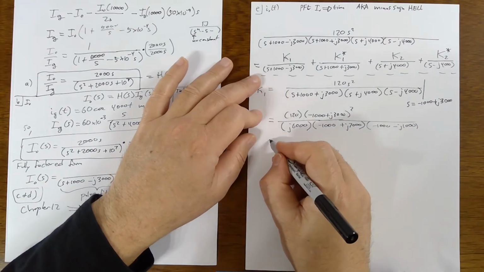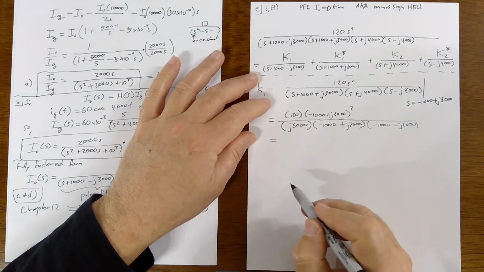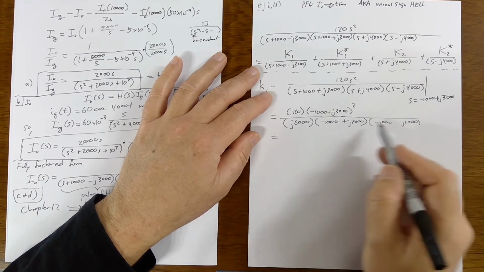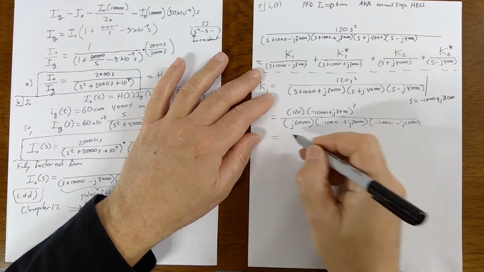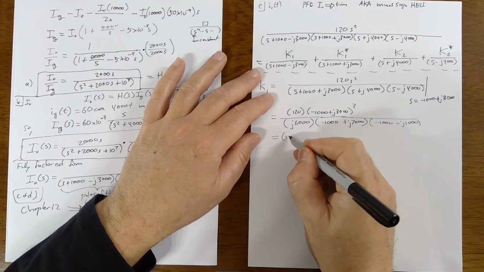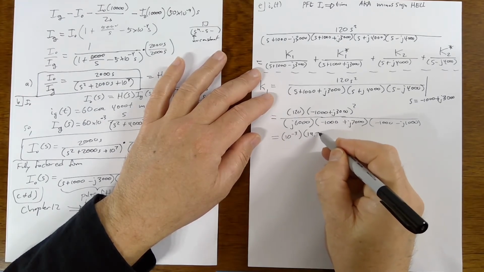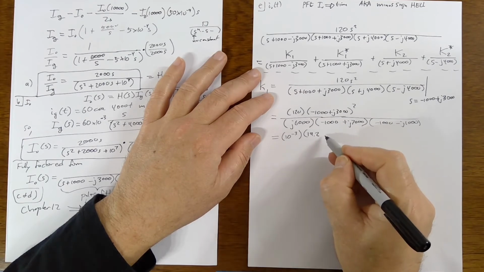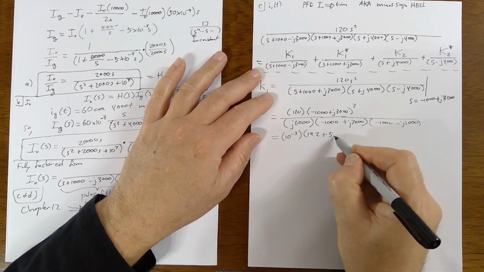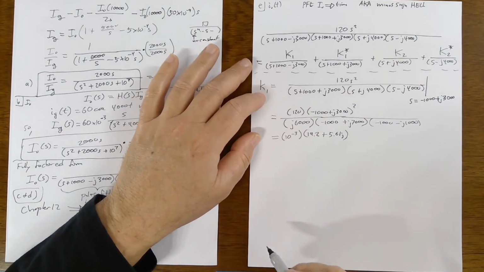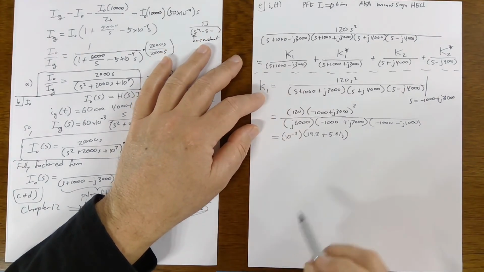So now you can put it in your calculator. I chose to put it in my calculator, and what came out was this: 10 to the 3 times 19.2 plus 5.61j. That's the answer. That's K1. So that's what you do.